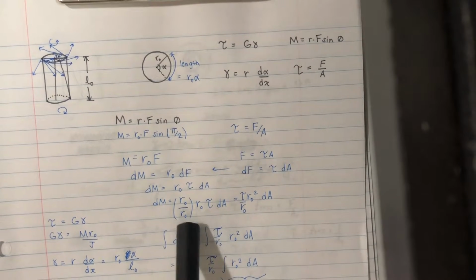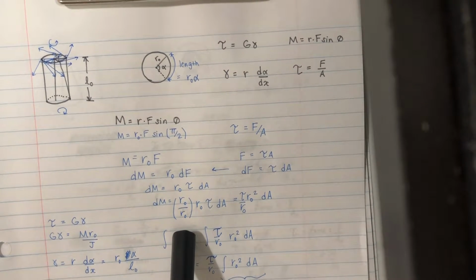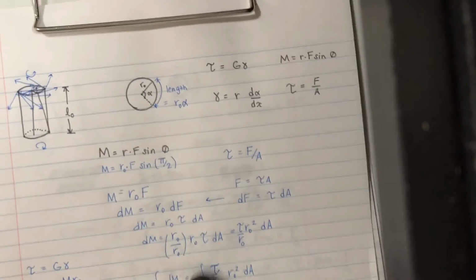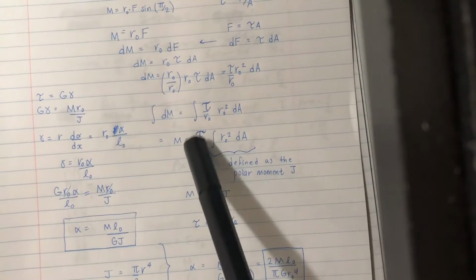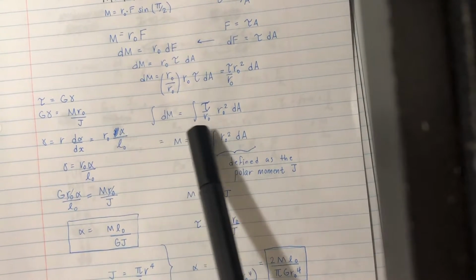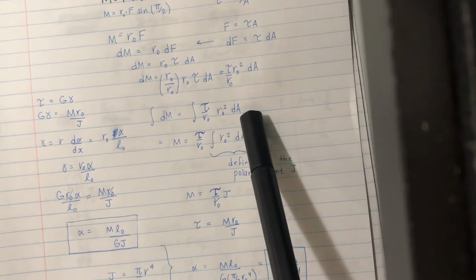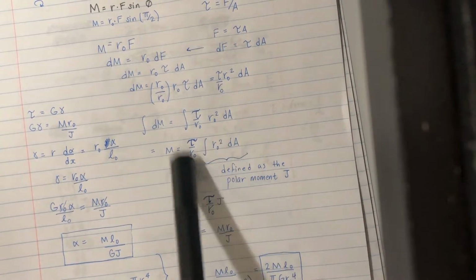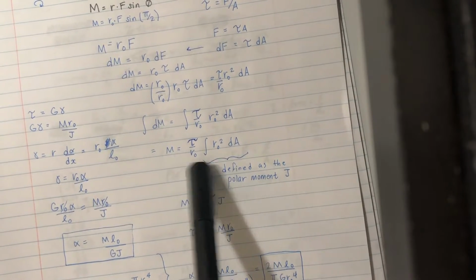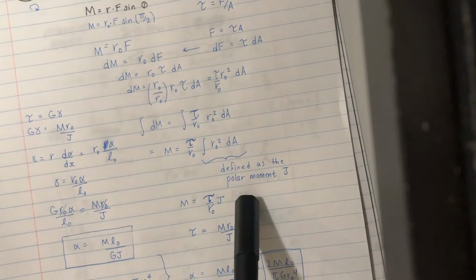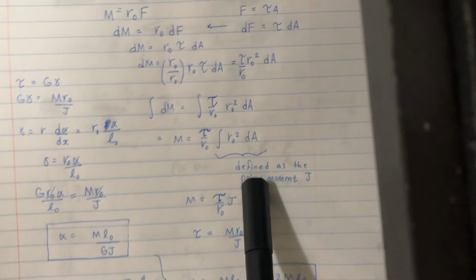After we do this, we use a little trick here. We multiply by r naught over r naught, which is just equal to 1. We combine these r naughts together to make r naught squared dA, and leave the tau over r naught outside. This is important because when we integrate both sides, tau and the r naughts are in this case constants, so they will come out of the integral. We're left with the integral of r naught squared dA, and this is actually defined as the polar moment J.